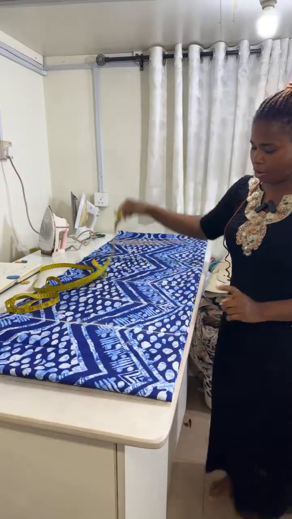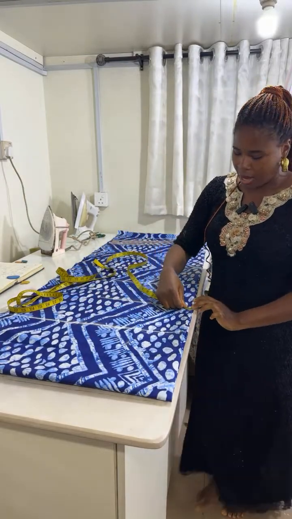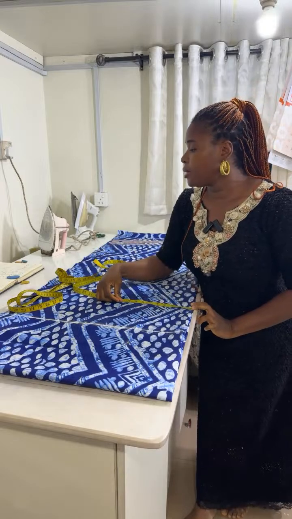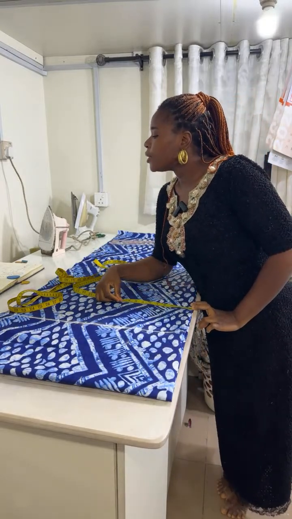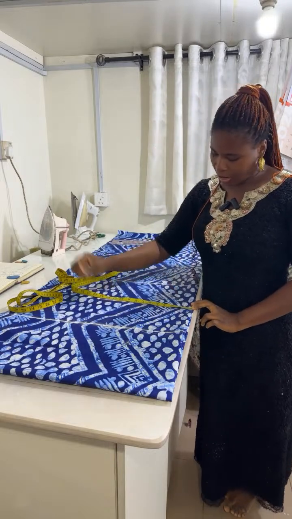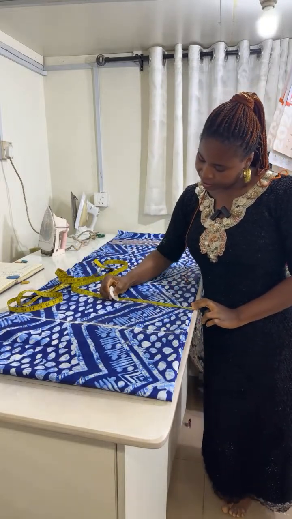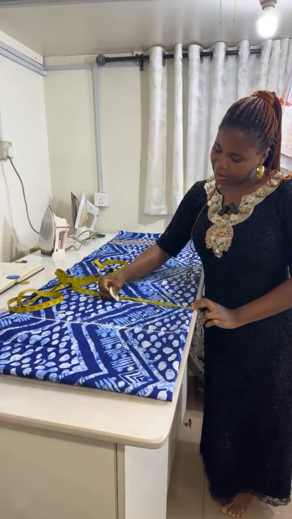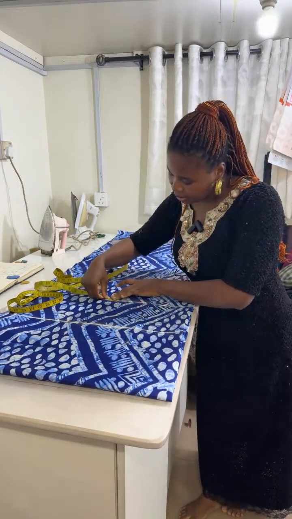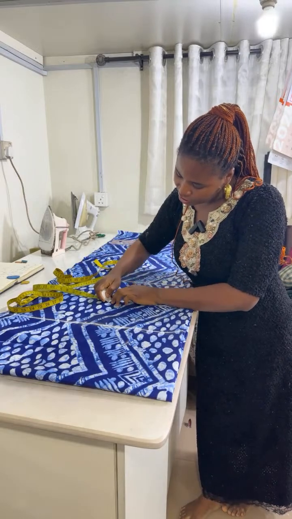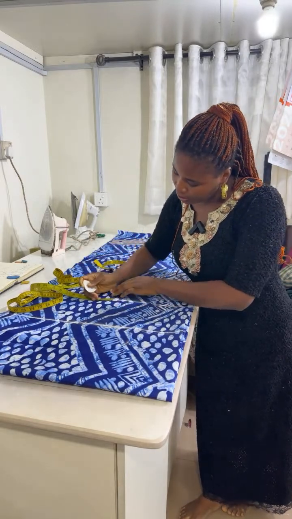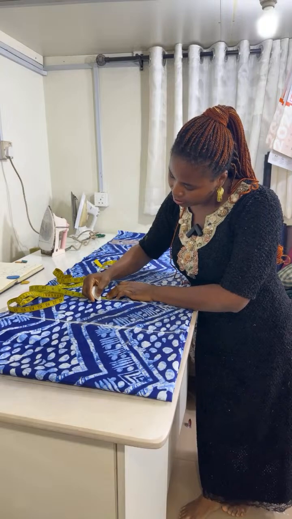Then on the waistline, you're going to put the waist circumference divided by 4. The waist circumference is 42 divided by 4. That'll be 10.5. Then ease and allowance. I'm going to do 1 inch ease on the waistline. Then allowance.